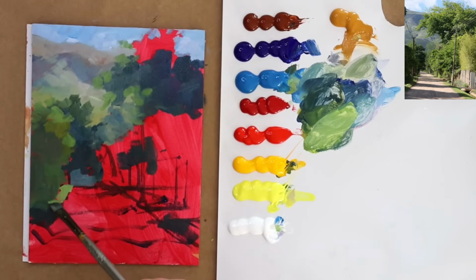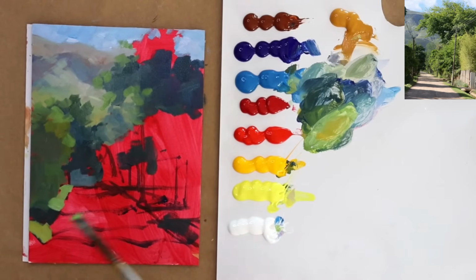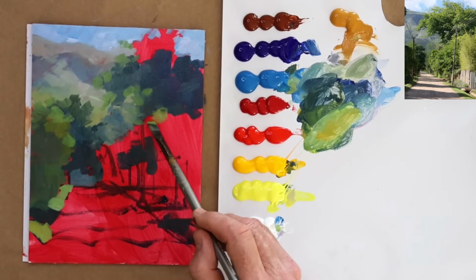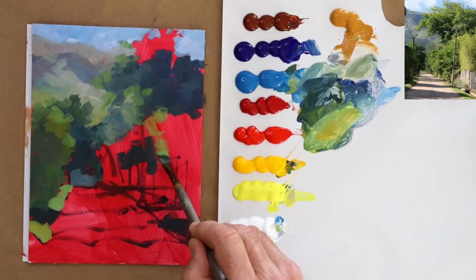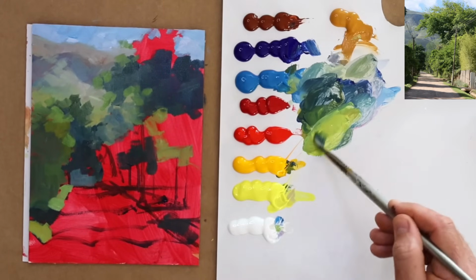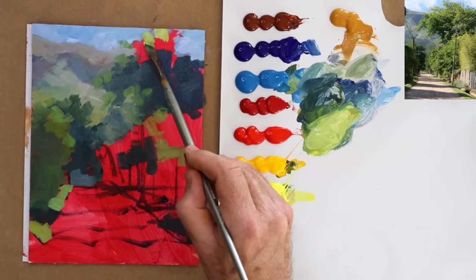I have ruined many items of clothing, and that's not fun. So cover yourself with a very good apron and keep an eye out for spills. The thing with oil paint, it takes a long time to dry and it's very easy to clean up. With a bit of dishwashing liquid, you can clean just about anything while that paint's still wet.